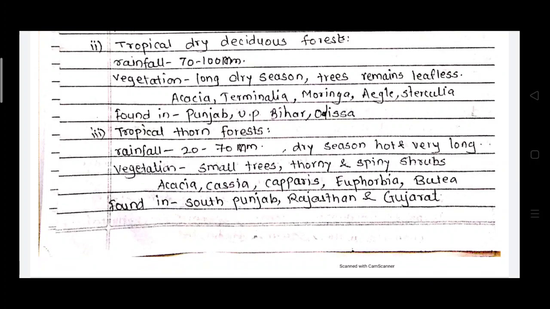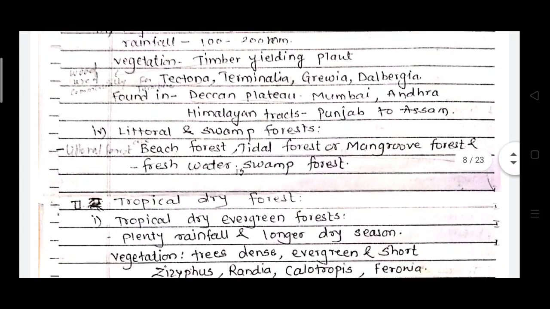So like that, different types of MCQs are asked on these different types. So now I stop here.